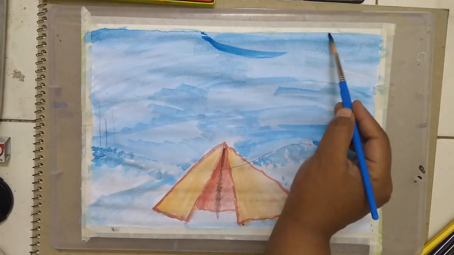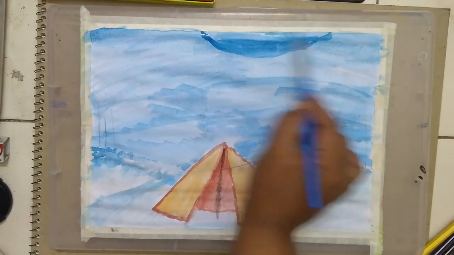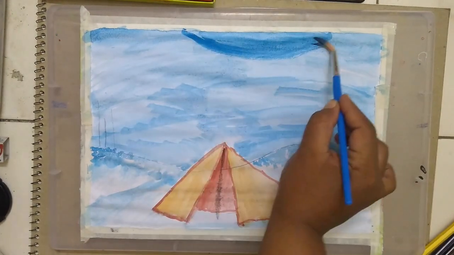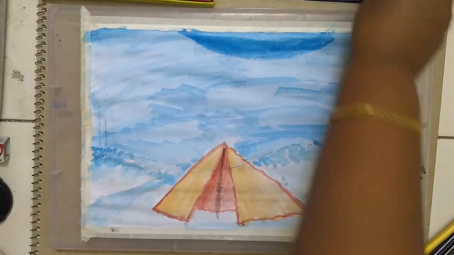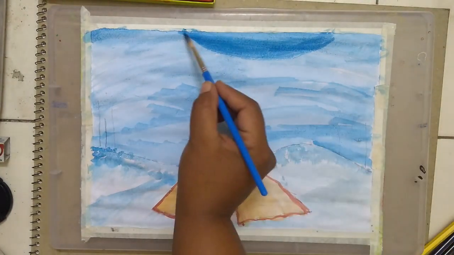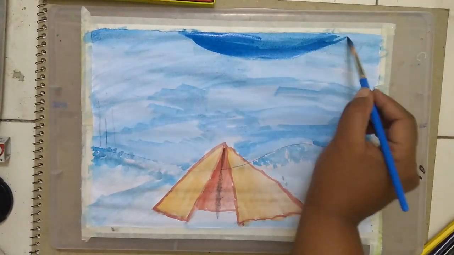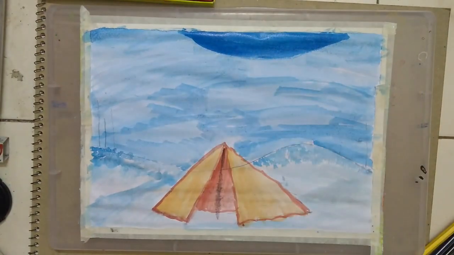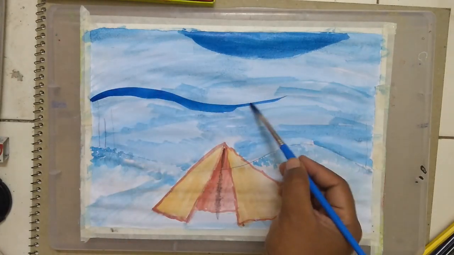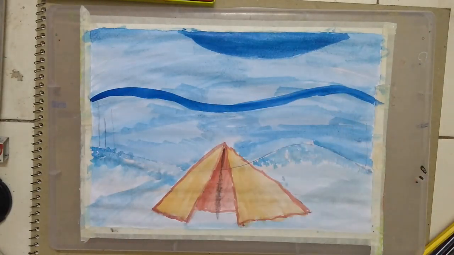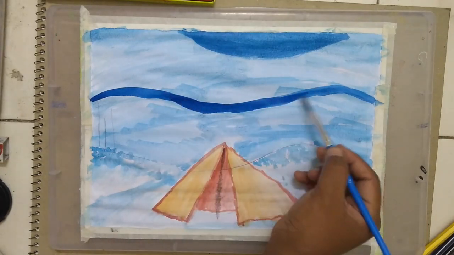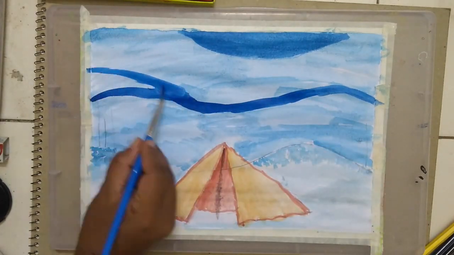So now that is done. I'm going to take a darker shade of blue. So this is actually how the original sky, the midnight sky, is going to be. And in the areas where the original midnight sky is not seen, that is where our northern lights are going to be.